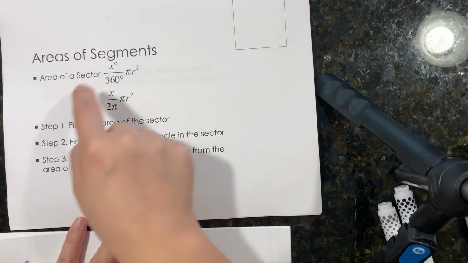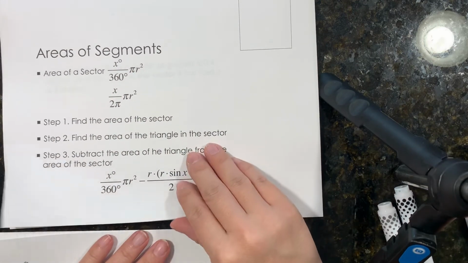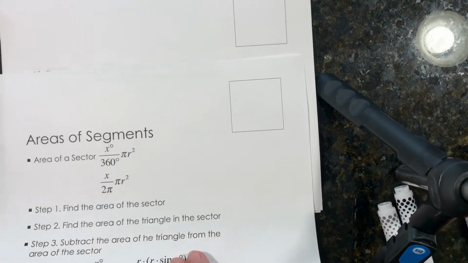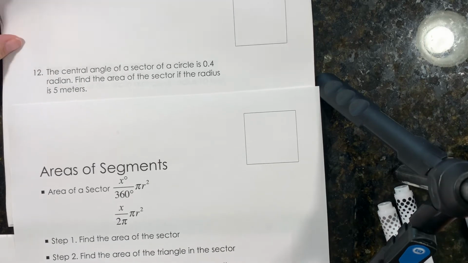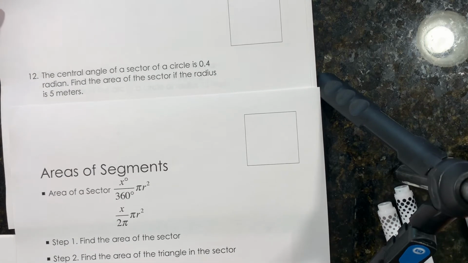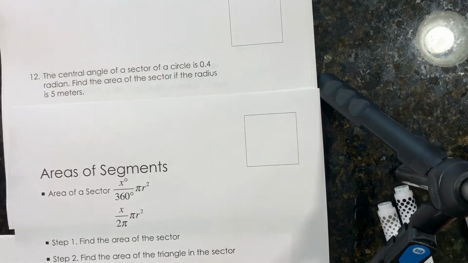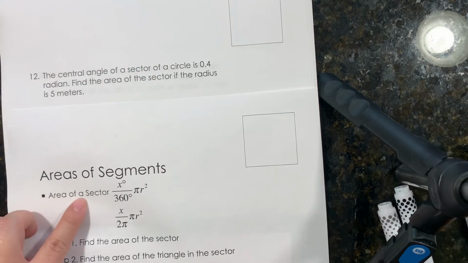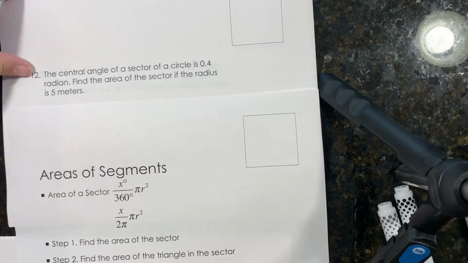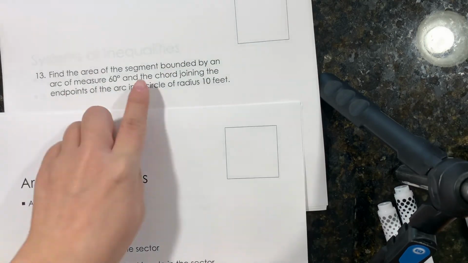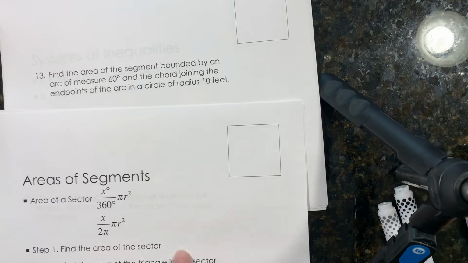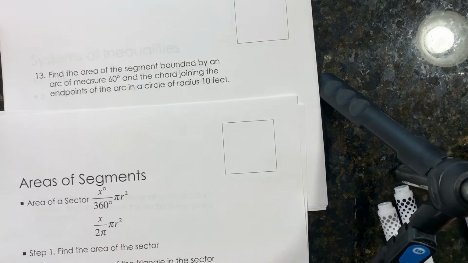When you are asked to find the area of the segment, it will say it specifically in the problem. So in number 12, it just says the central angle of a sector of a circle is 0.4 radian. Find the area of the sector. So that one's asking for the area of the sector. Therefore, we would just use this equation right here. But in number 13, it says to find the area of the segment. And that's when we're going to use this equation right here.